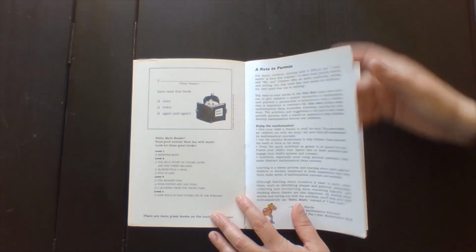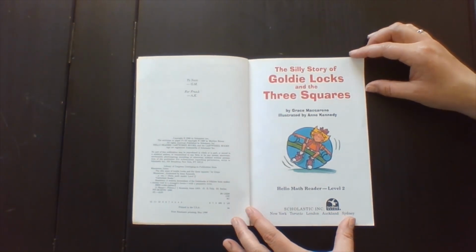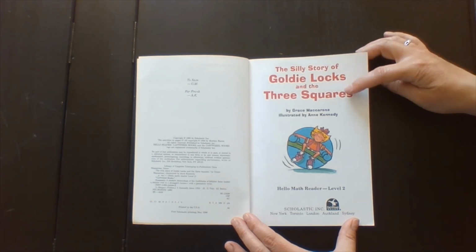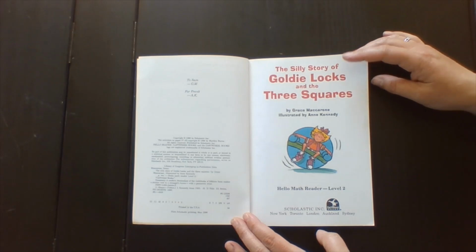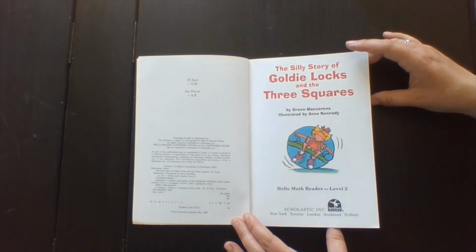A Silly Story. The Silly Story of Goldilocks and the Three Squares by Grace Macaroni, illustrated with permission by Anne Kennedy, and read aloud with permission from Scholastic Incorporated.